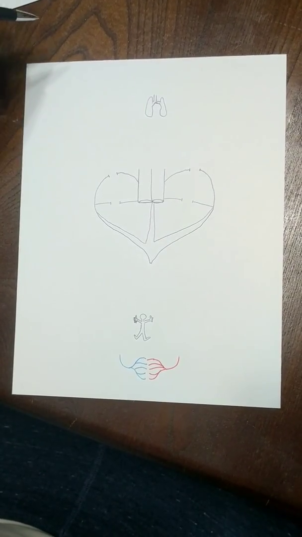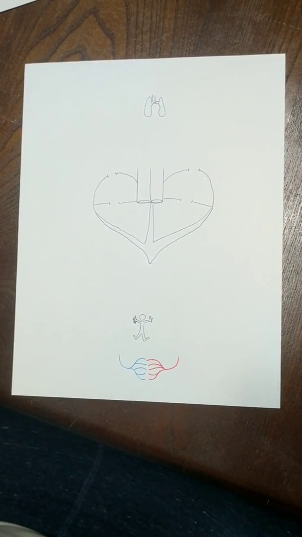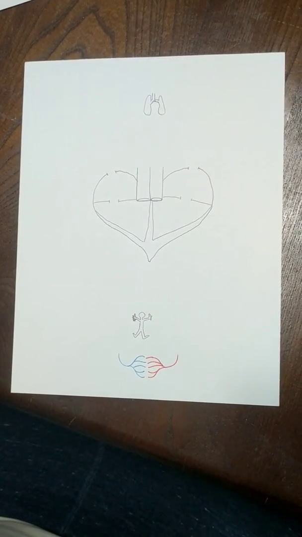So I'm Robert Baptista, and today I will be walking you through some of the aspects of your circulatory system. We're going to start with the anatomy of the heart.